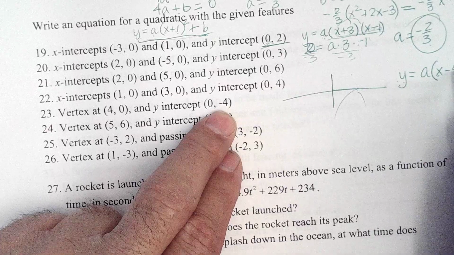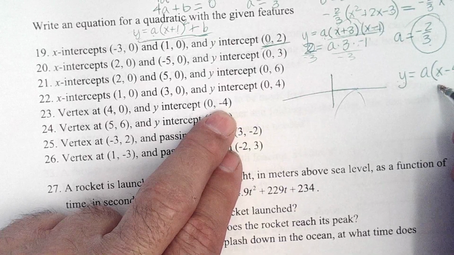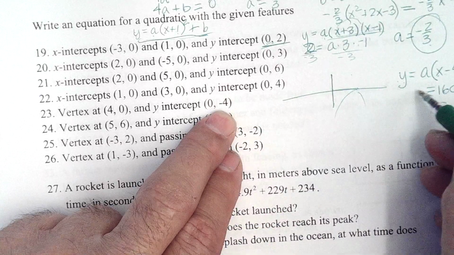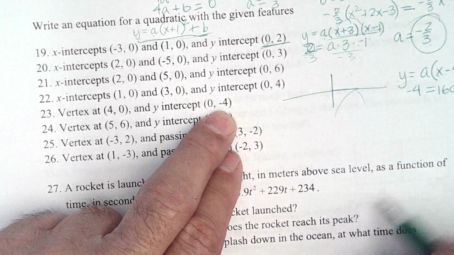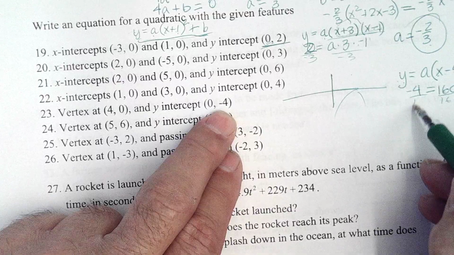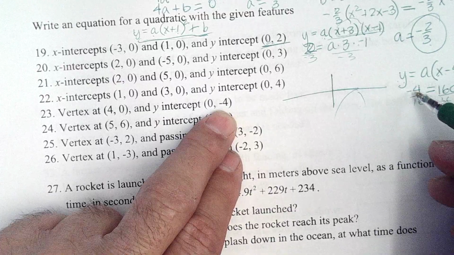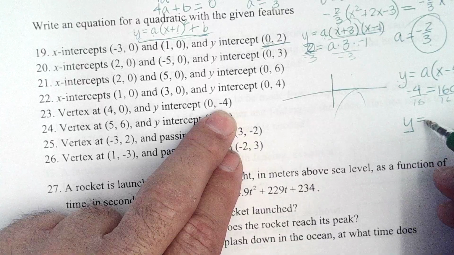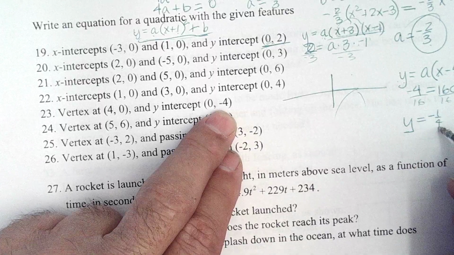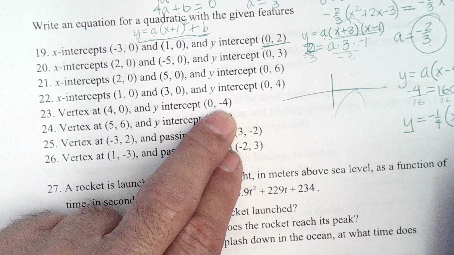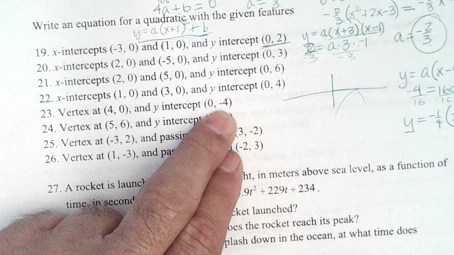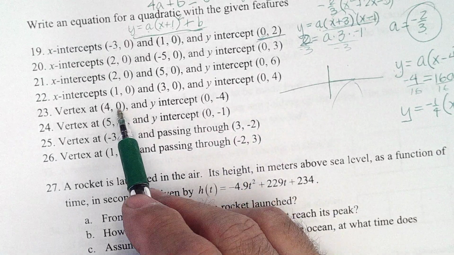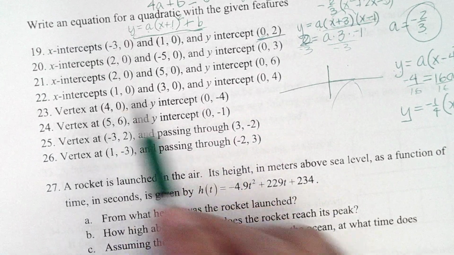So if I put in 0 for x, I get negative 4 squared, which is 16 times a, which is supposed to come out to be negative 4. Divide by 16, and I get a is negative 1/4. So the equation would be negative 1/4 times x minus 4 squared. And it was plus 0 because the vertex was moved not up or down.